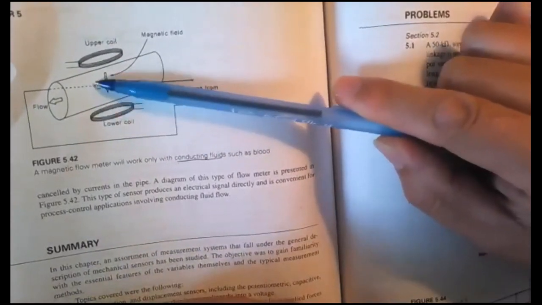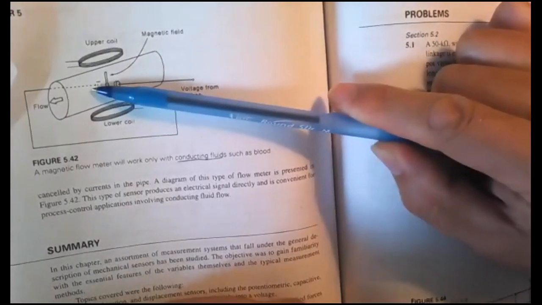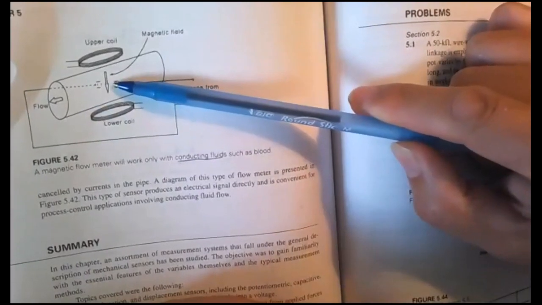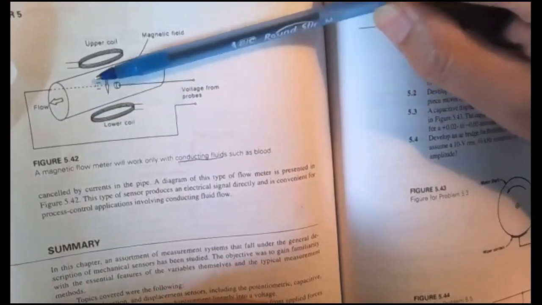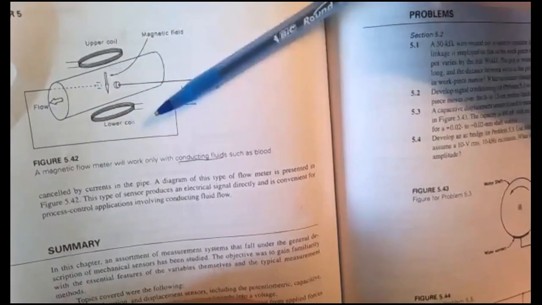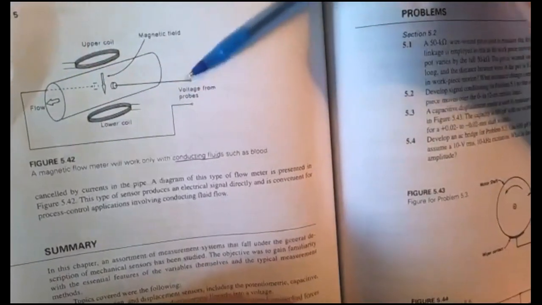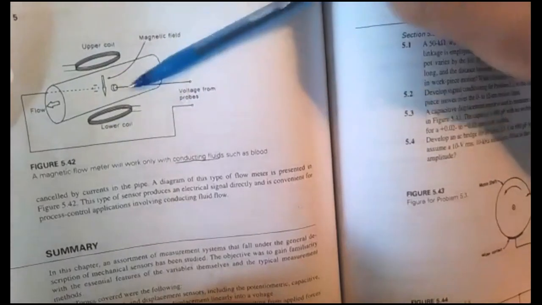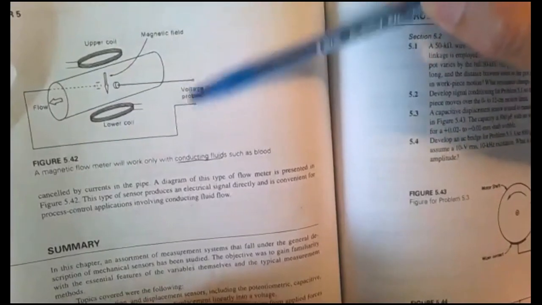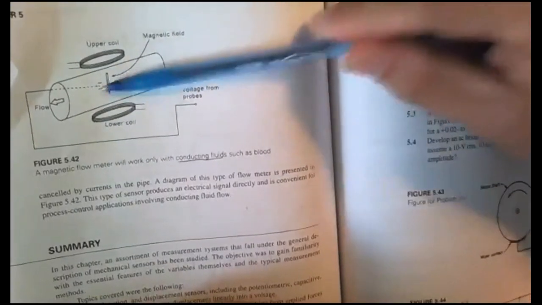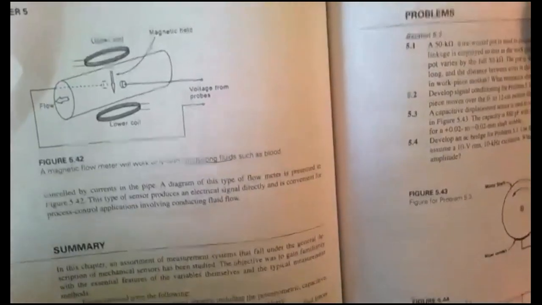You need electrolytes, the negatively charged and positively charged particles inside. When you're pumping dirty water, the positively charged particles will be pushed in one direction, and the negatively charged particles will be pushed in the opposite direction. That is how voltage is created by motion. The voltage will be measured, and it represents the speed of your motion. So that's a different type of flow sensor.